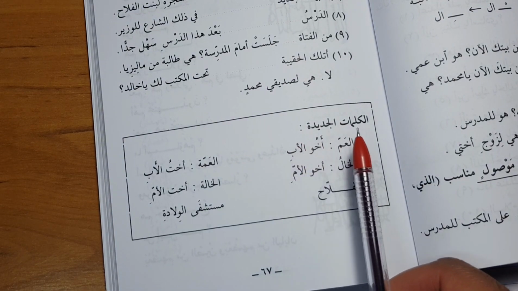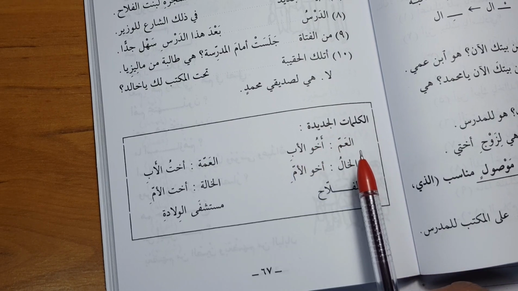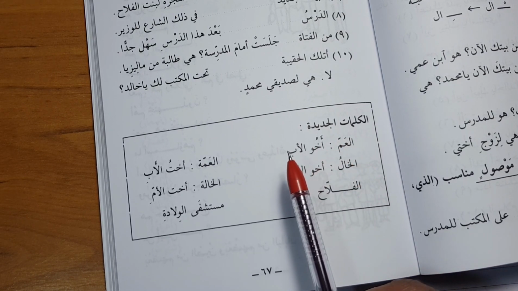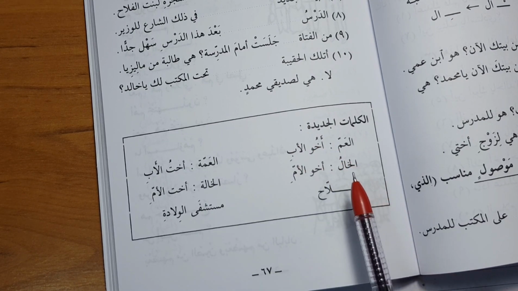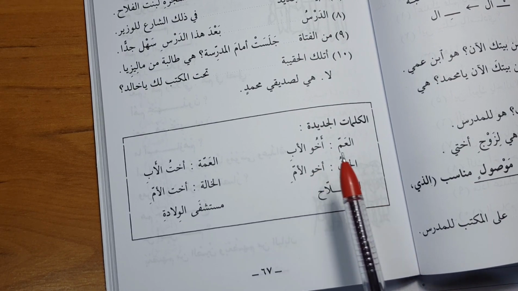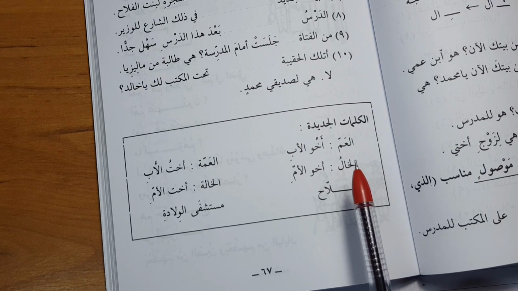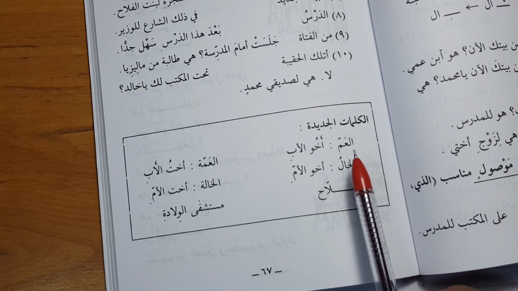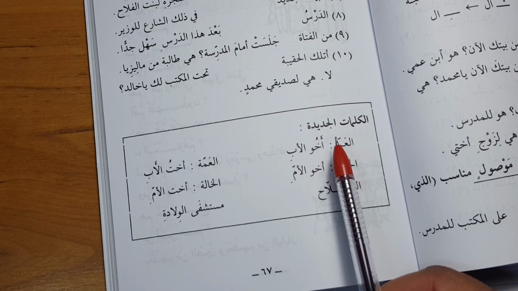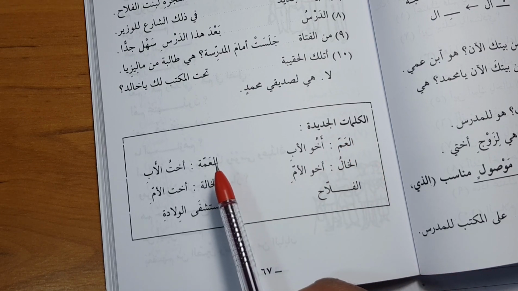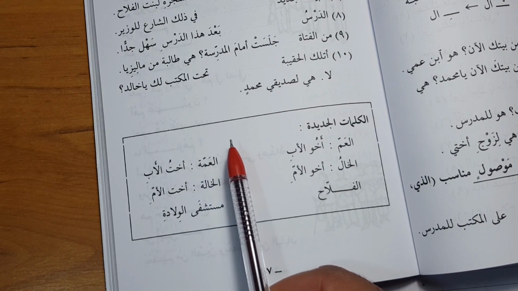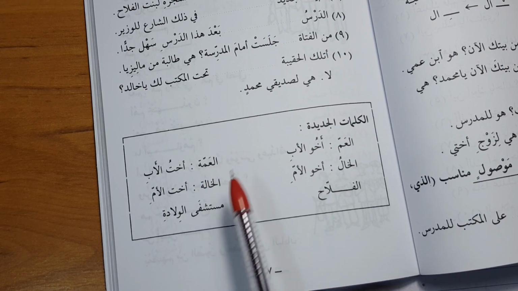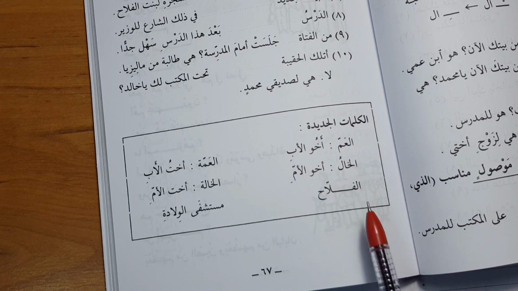الكلمات الجديدة, the new words. العم أخو الأب, the father's brother, paterno uncle. الخال أخو الأم, the mother's brother, materno uncle. Al-khal is materno. Al-am is paterno. Uncles. If we add ta marbuta, it becomes aunties. Al-ammatu and al-khalatu become sister of the father and sister of the mother. Paterno auntie, materno auntie. Paterno uncle, materno uncle.